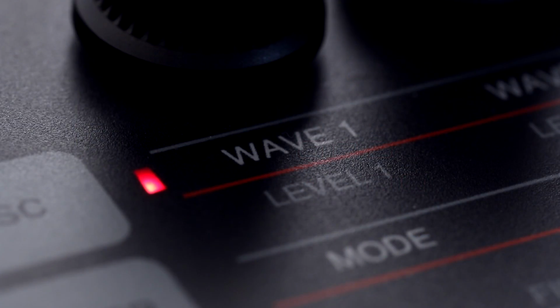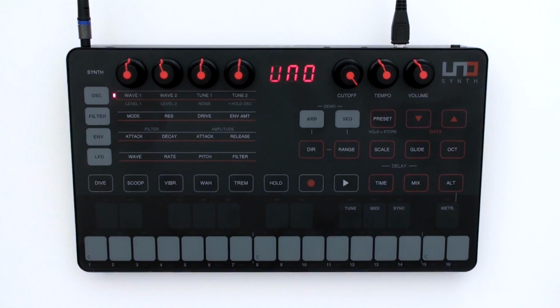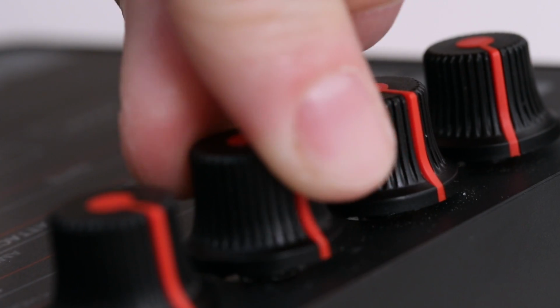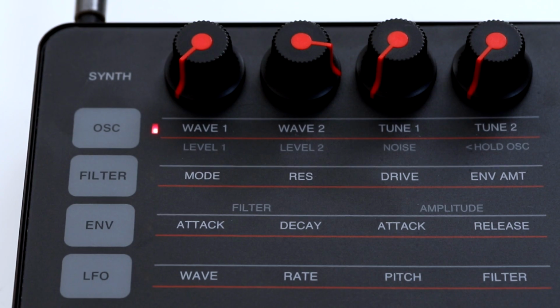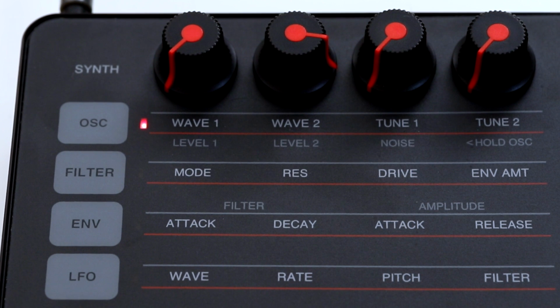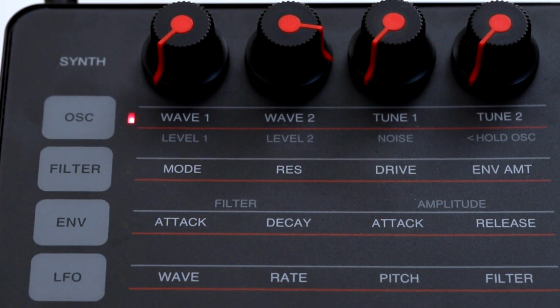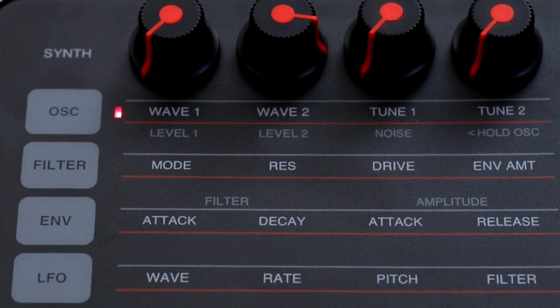Synth uses 2 analog oscillators and a noise generator for its sound generation. Start your custom sound design here. To edit the oscillator section, touch the oscillator button at the top left of the 4x4 programming matrix. Then the 4 knobs will edit the corresponding parameters in the oscillator row.